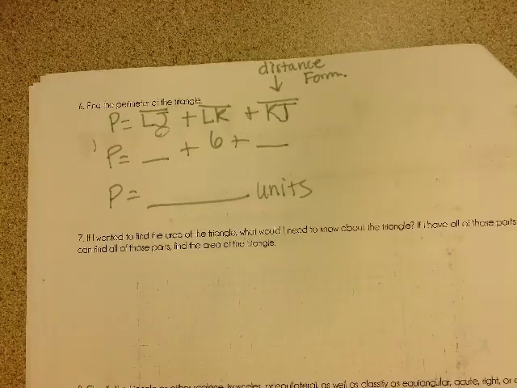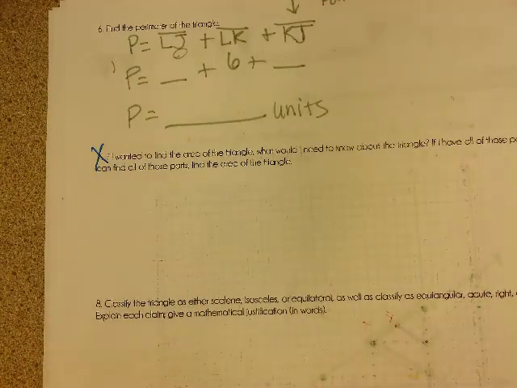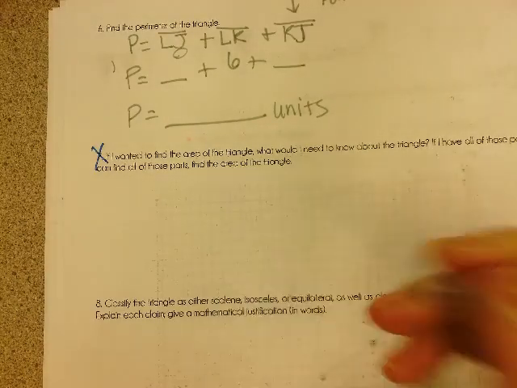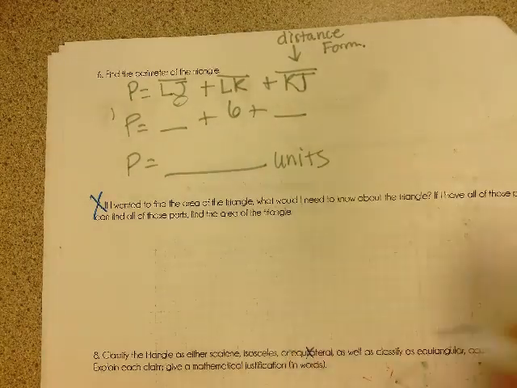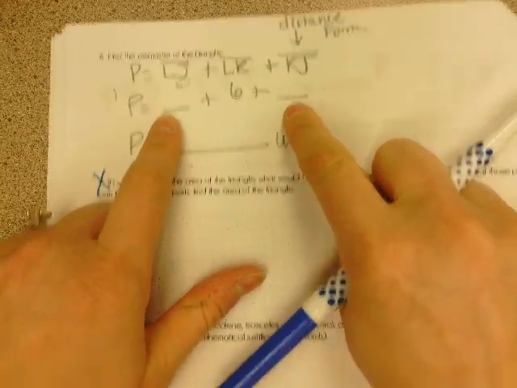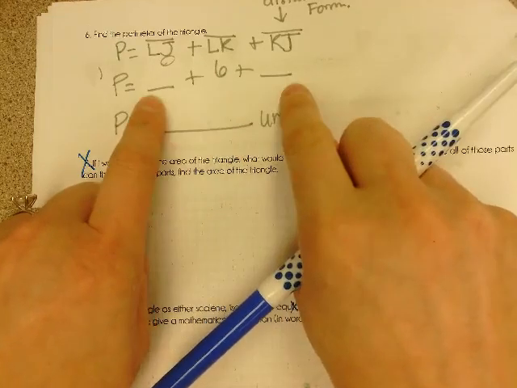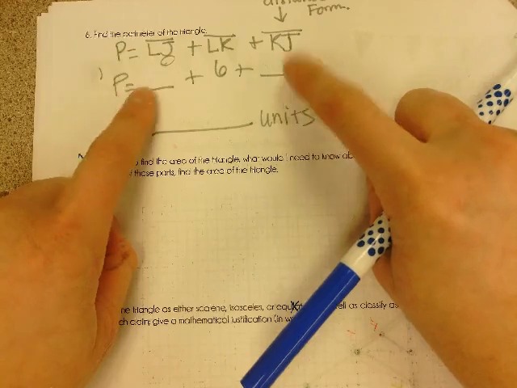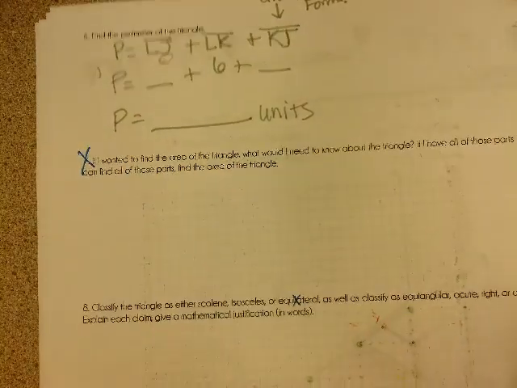Let's not do number 7. So don't do number 7. Okay, classify the triangle as scalene, isosceles, or equilateral. It's not going to be equilateral. Remember, scalene means no congruent sides, so none of these numbers will be the same. Isosceles means two sides are the same, so one of them will be 6. Or scalene, where all three numbers are different.